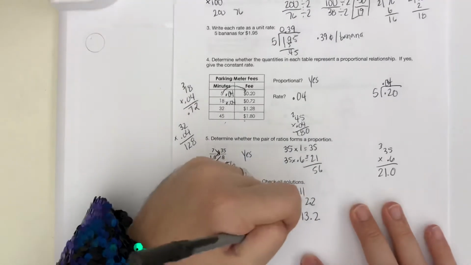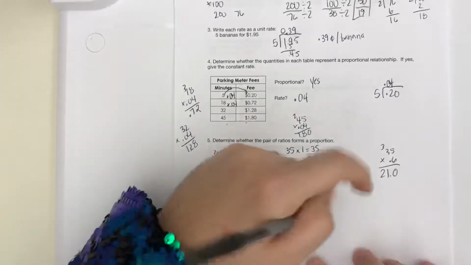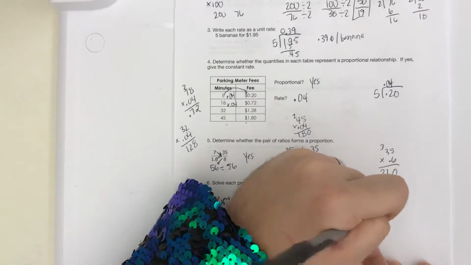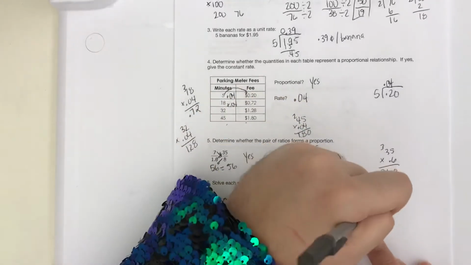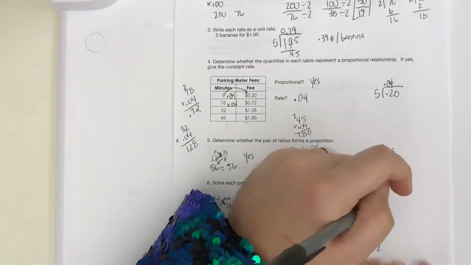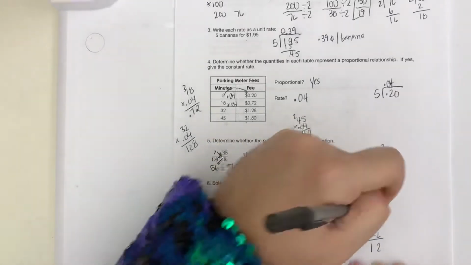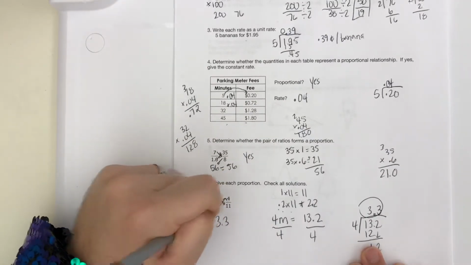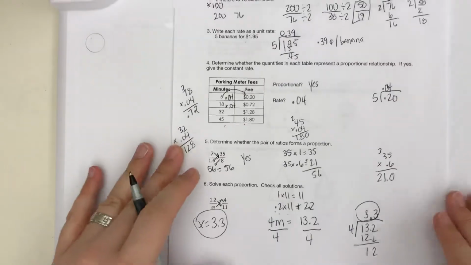When I get here, I'm going to divide by 4. So 13 and 2/10 divided by 4. Decimal shoots up straight like a rocket. 4 goes into 13 3 times. That gives me 12. I'm left with 1. Bring down the 2. 4 goes into 12 3 times. So my answer, x equals 3 and 3/10.